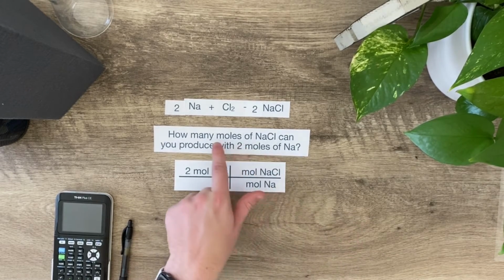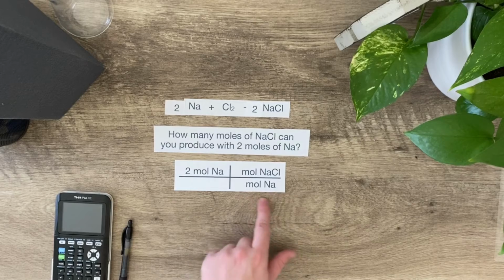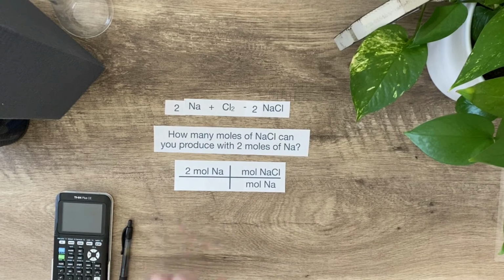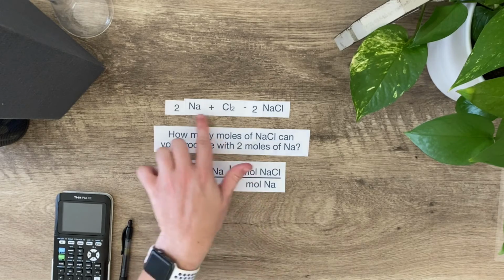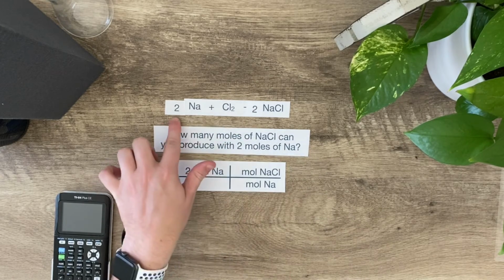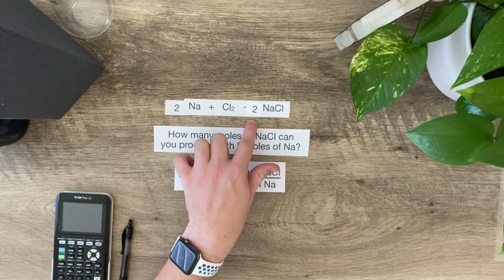Well, what I want in the problem is moles of NaCl. What I have is moles of sodium. Now, all I need is some relationship between the two. And a lot of students go, okay, well, what do I use? Do I need to use molar mass? Do I need to calculate something? All the answers are provided to you in the handy-dandy chemical reaction. These coefficients are molar quantities.